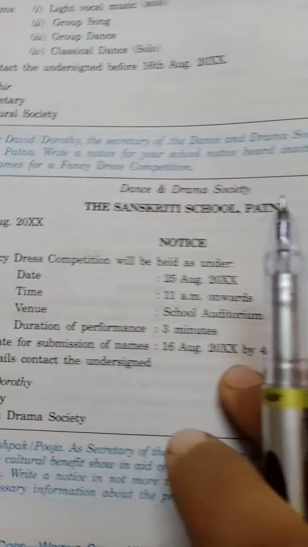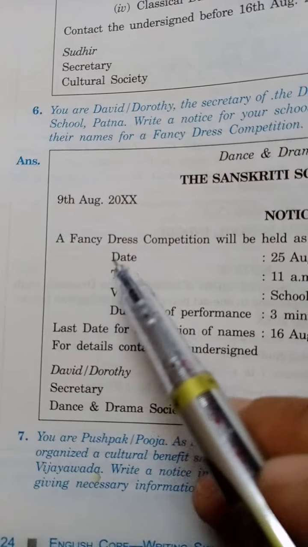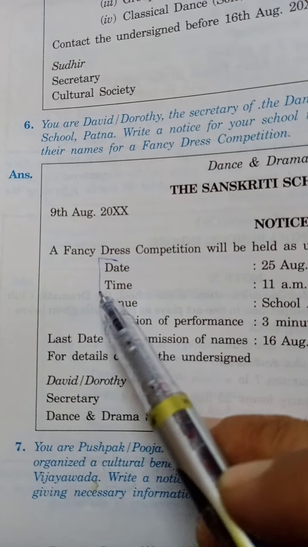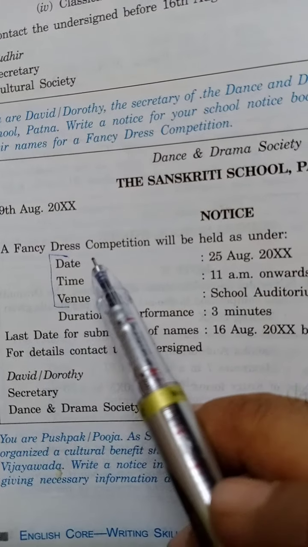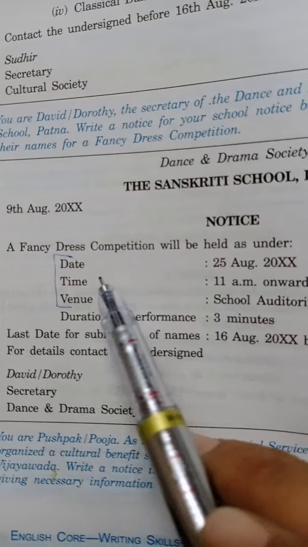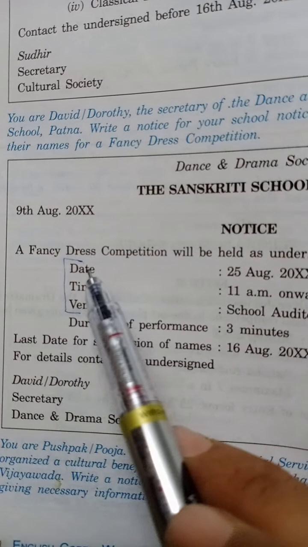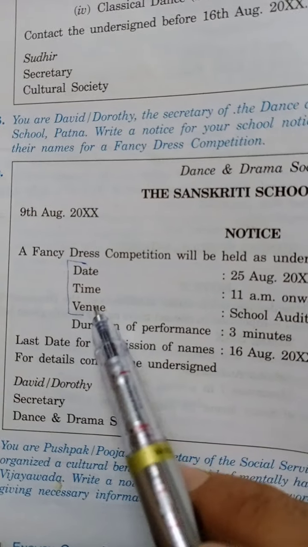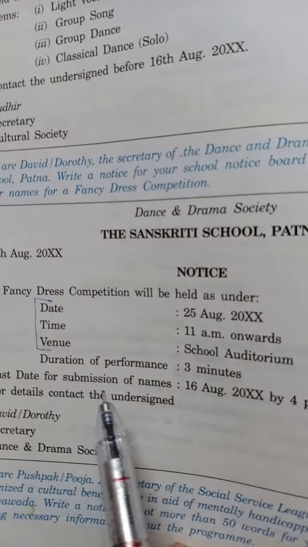Just see over there, school name is there, and this is the thing. Second type of writing a notice. One thing is you can write in a paragraph format, or second, you can divide the content in a very short way like this one by putting directly date, time, and venue. Okay, so other things are same.